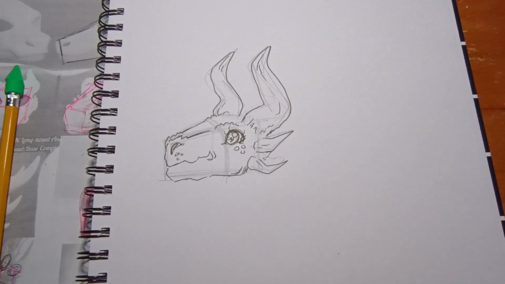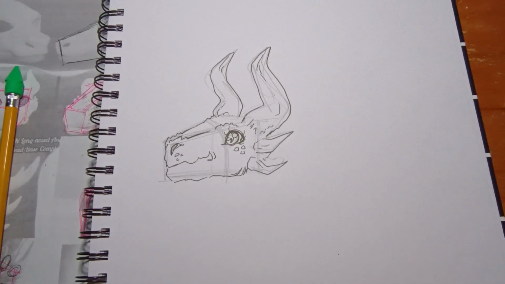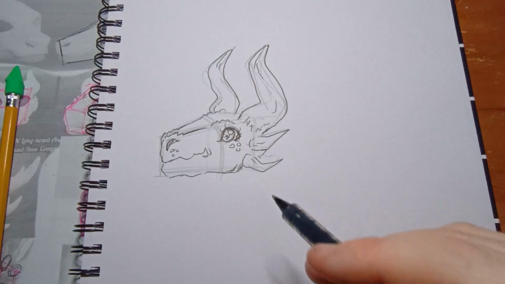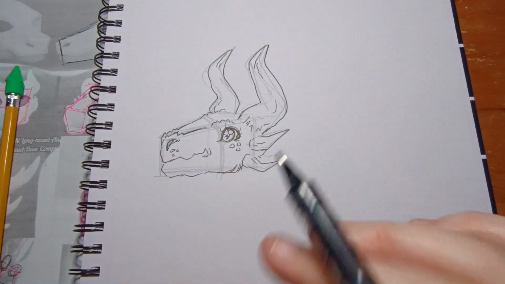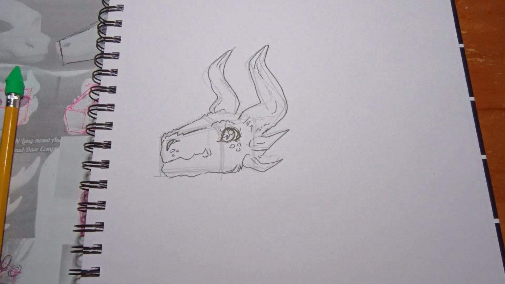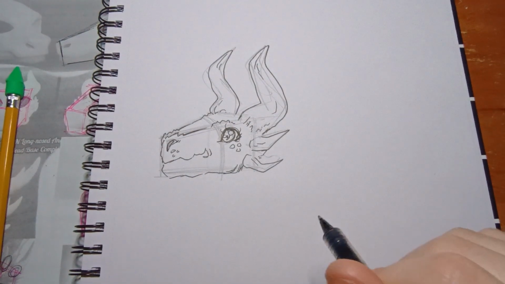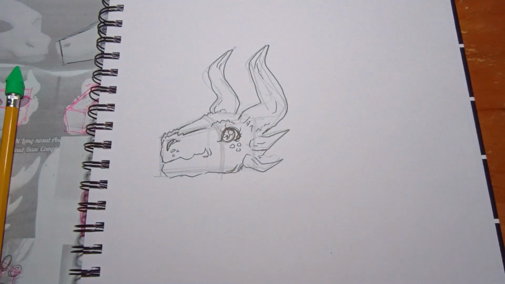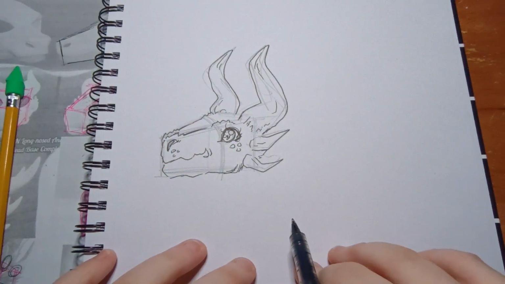There we go. We've just gone from a creature that doesn't exist to cheese wedging into a dragon. And this method is fantastic. I love using the cheese wedge method for dragons. I think it works really, really well. You can do the same thing with other creatures.